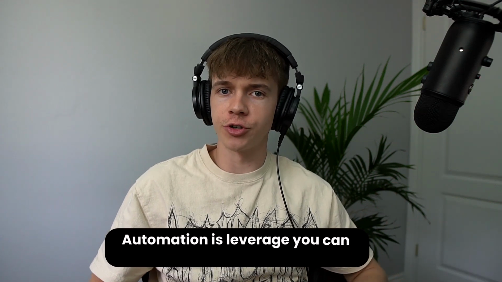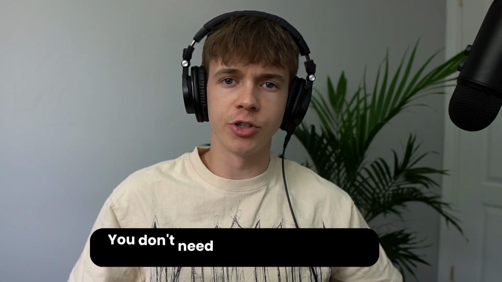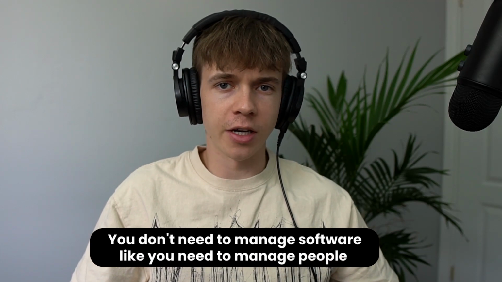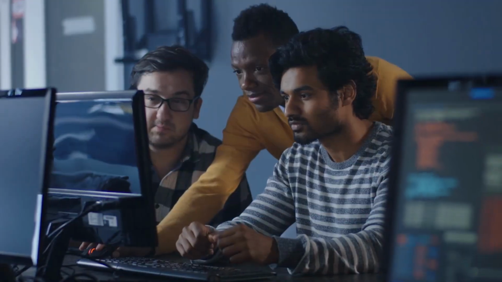So I'm a really big fan of automation because automation is leverage. You can get more done with less time, all this kind of thing. Now, the beauty of software automation specifically is that you don't need to manage software like you need to manage people. And there's no human error. There are no silly, dumb little mistakes. Software is pretty calculated, pretty reliable in comparison to humans. Now, there can be technological errors, but most software has a 99.9% uptime or working operation time percentage, whatever.